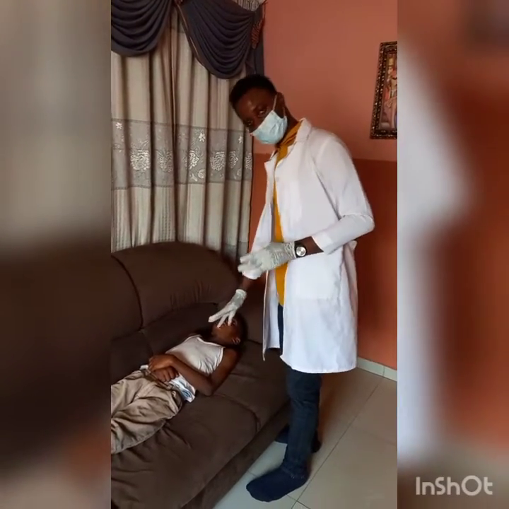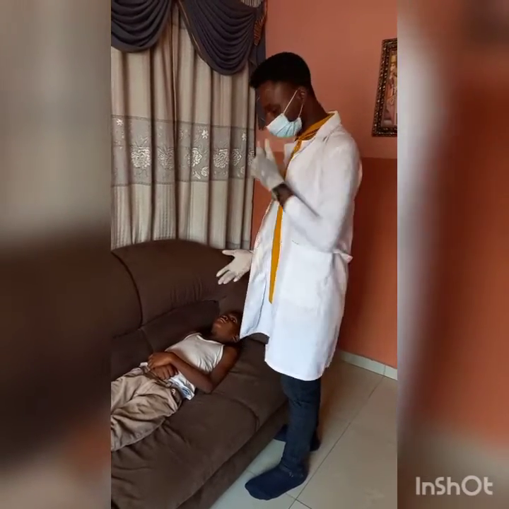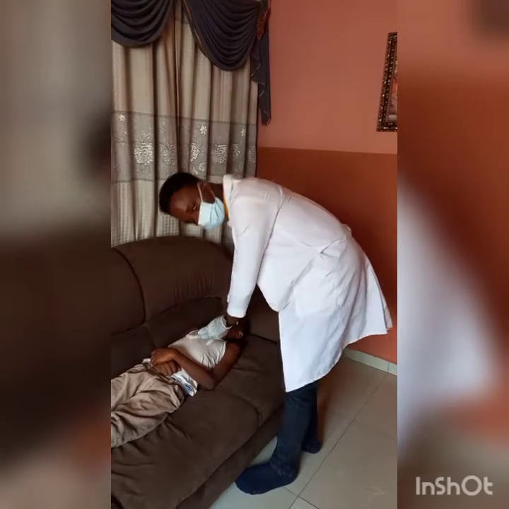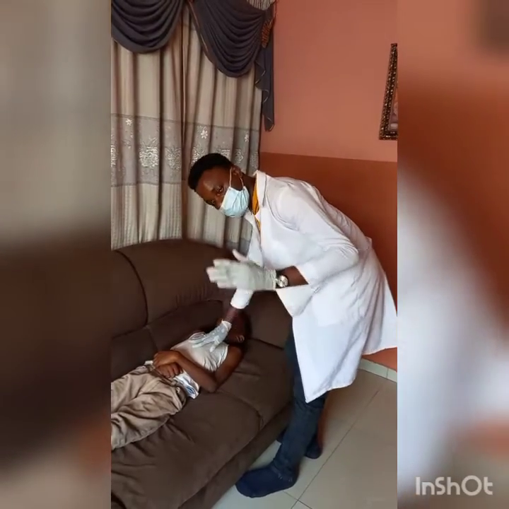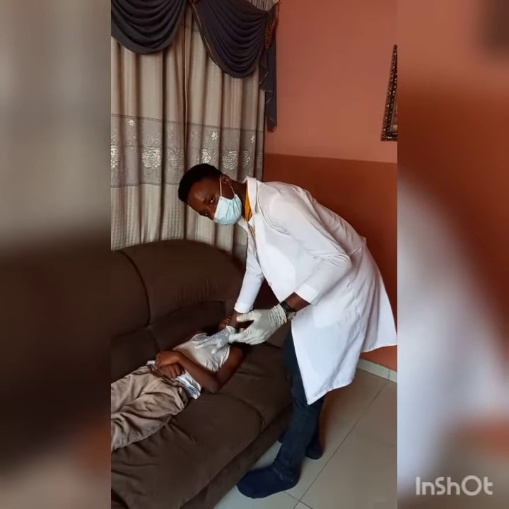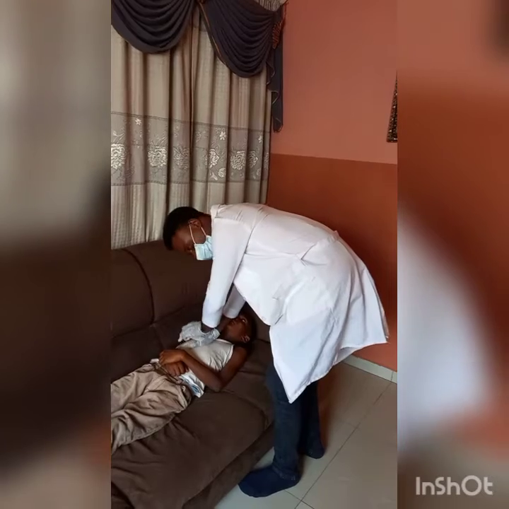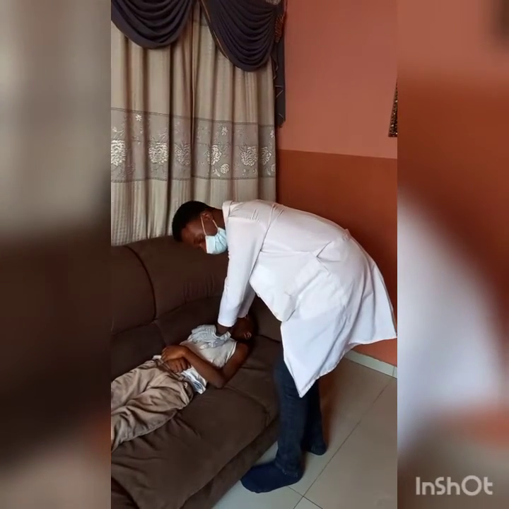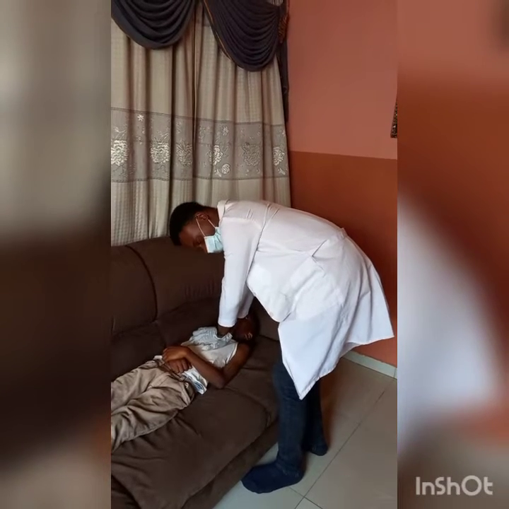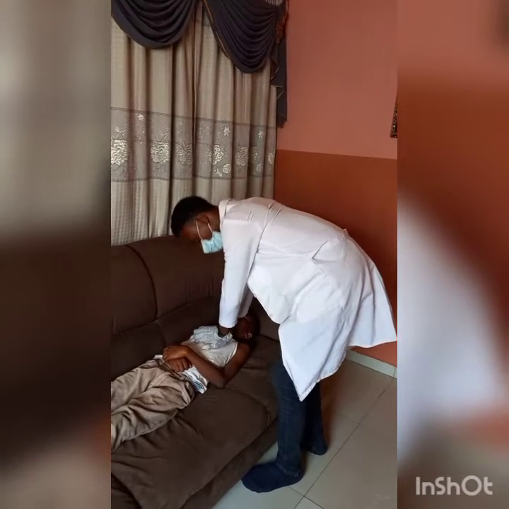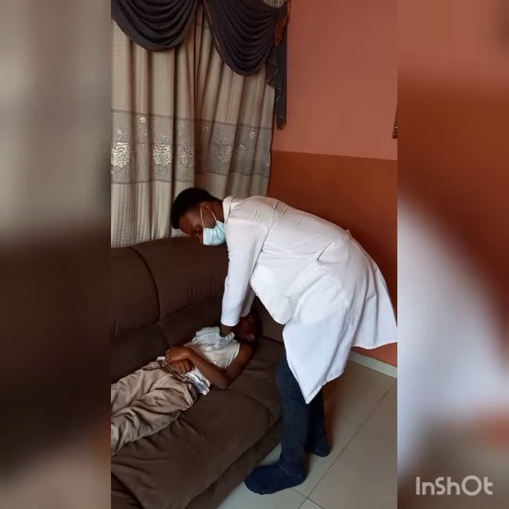Now, after checking for the heartbeat, if there is no pulse, then you have to begin chest compressions. This has a 30-to-2 ratio, 30 compressions, 2 ventilations. You have to make sure your hand is placed above the sternum correctly in this manner for effectiveness, and you push down 1.5 to 2 inches. When you do so, make sure it is fast, rhythmic, and swift.